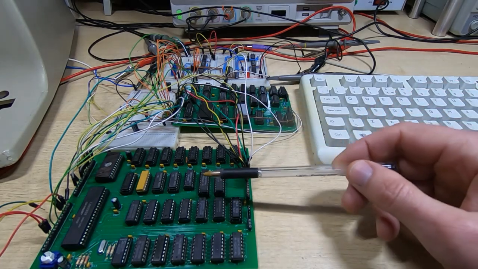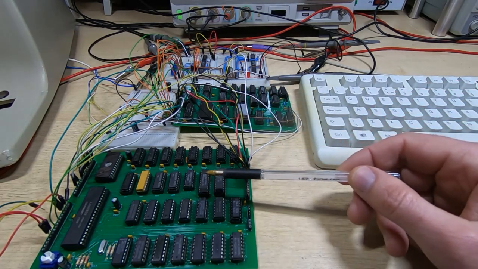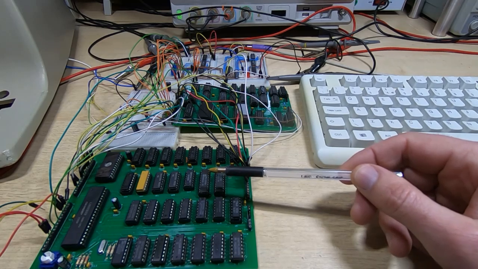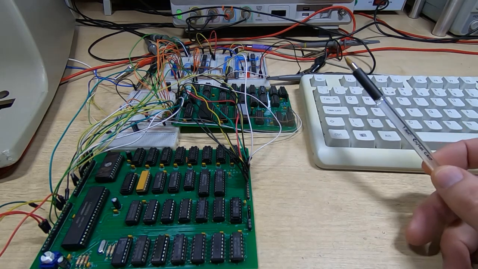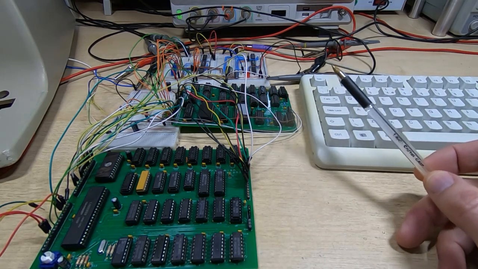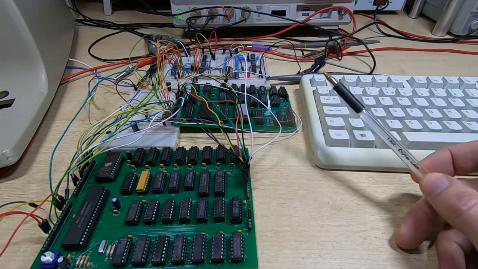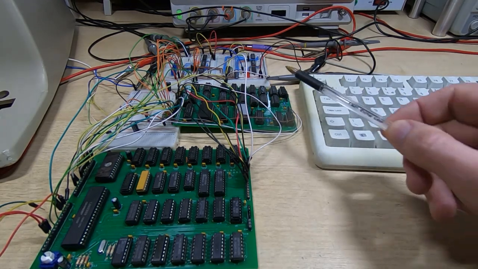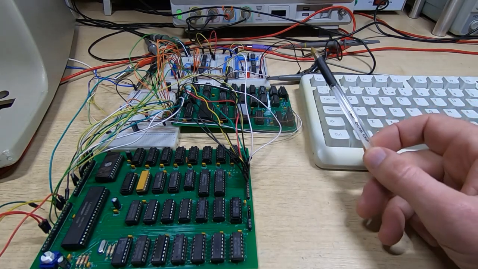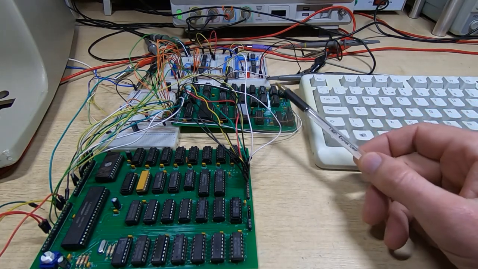We do already have some port decoding, so I can, if I want, use a specific port, but for now we're just using any port. I'm actually using a command of in on port 1, but it, as I say, would respond to any port within the memory map. So this is now connected, but if we power this up, it of course won't work.